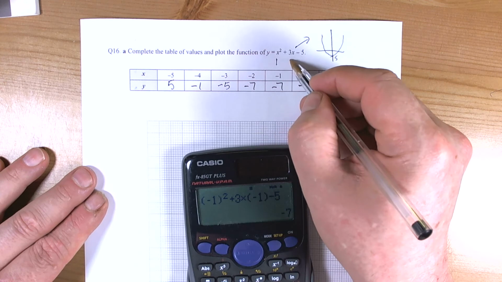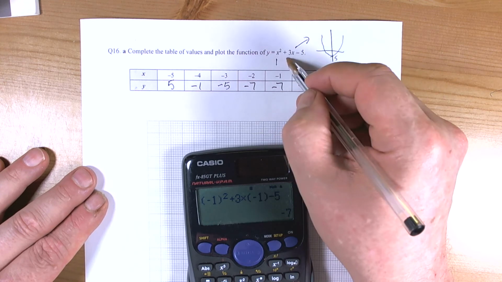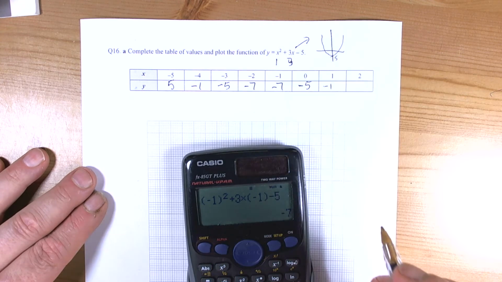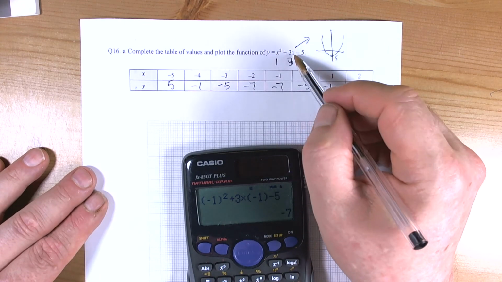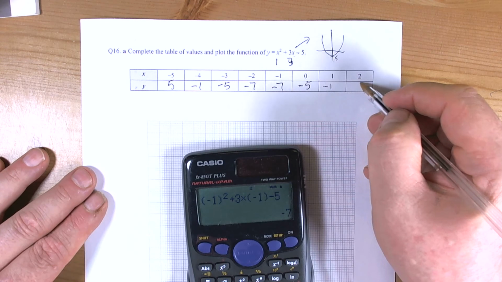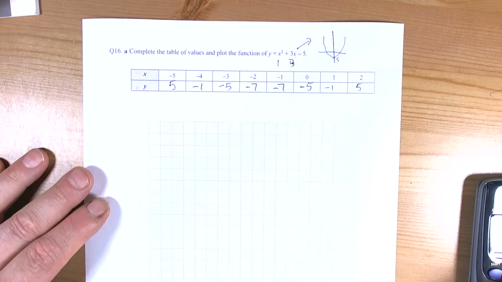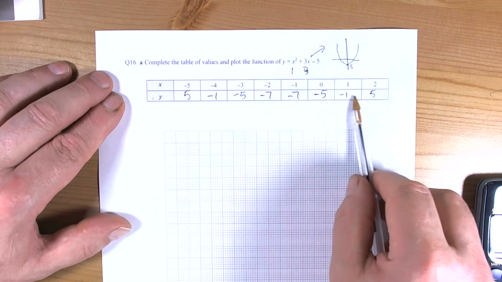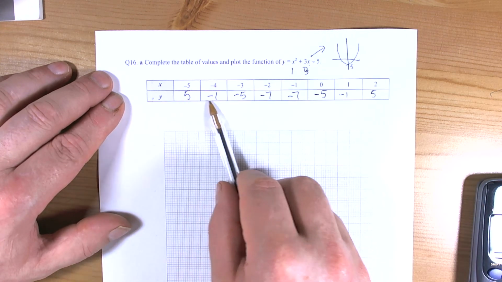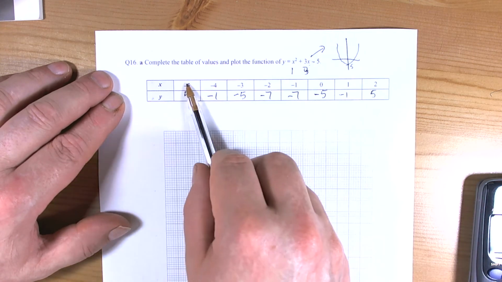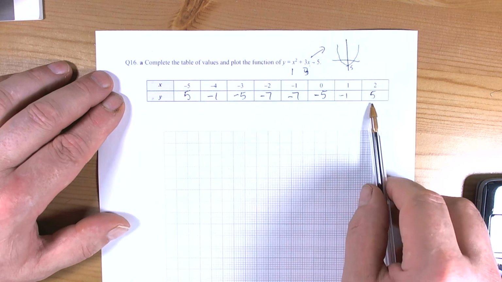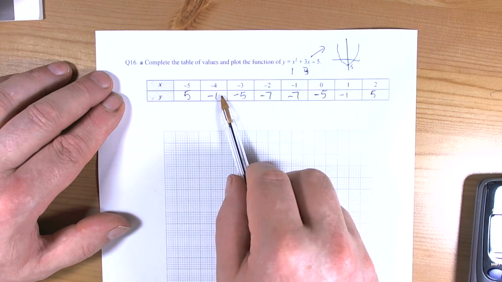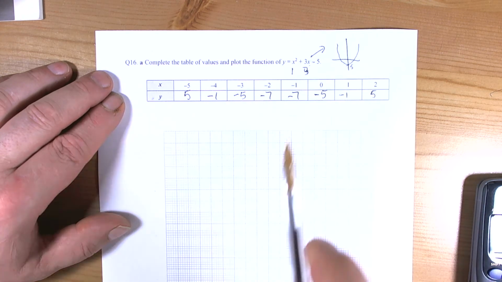So 1 squared is 1, 3 ones are 3, so 4 take away 5 is -1, and 2 squared is 4, 3 twos is 6, that's 10, 10 take away 5 is 5. Okay, alright, so a way that we can work with this question is we can look for the patterns to make sure we've done it right, and we can see that we've got a symmetrical pattern going on here, because these are all going up in 1s for the x values. We can see -5, -7, -7, -5, -1, -1, 5, 5. So it looks like it's going to be the correct thing.